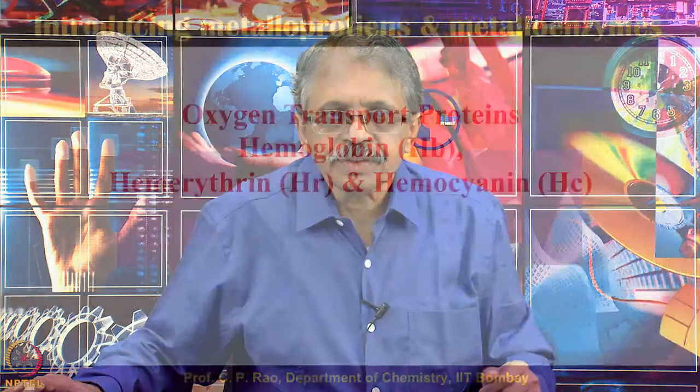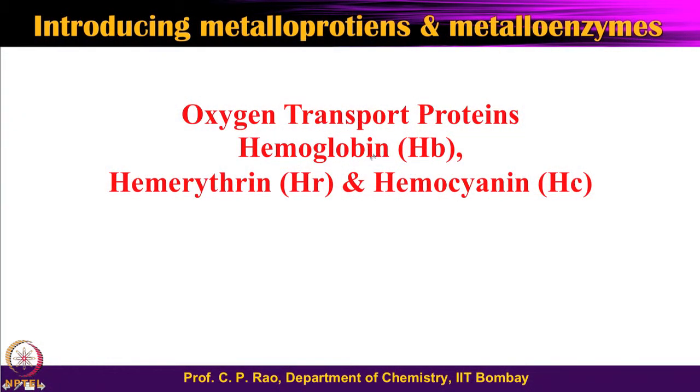Oxygen transport proteins. The oxygen transport protein that we are very well aware of in human systems is hemoglobin. What we are not so commonly aware of are others like hemerythrin and hemocyanin, which are not for human systems but for other kinds of organisms. I will show you in the next slide. The short form for hemoglobin is Hb, for hemerythrin is Hr, and for hemocyanin is Hc.